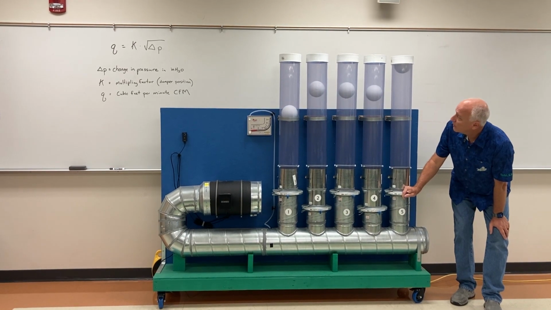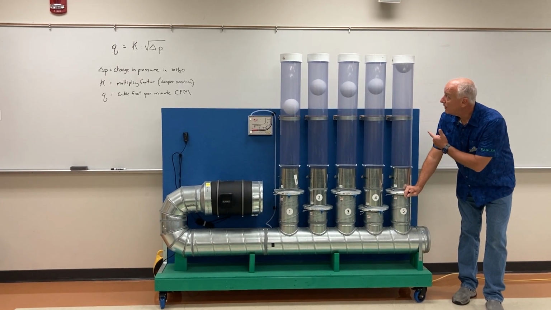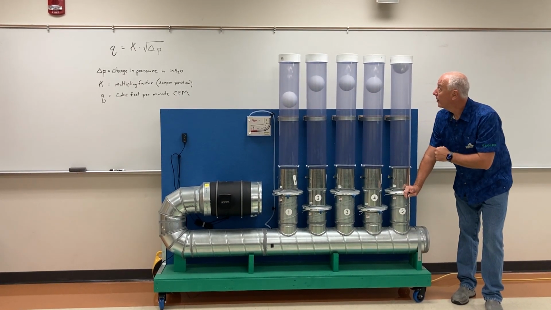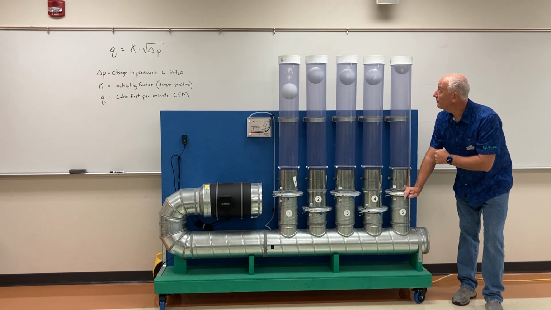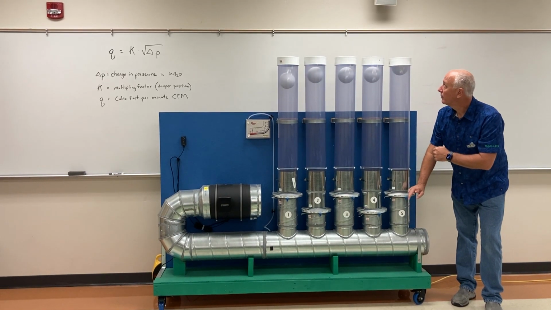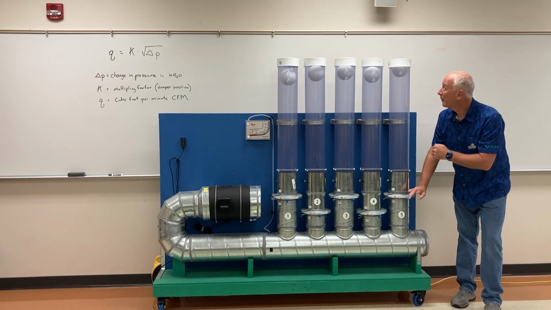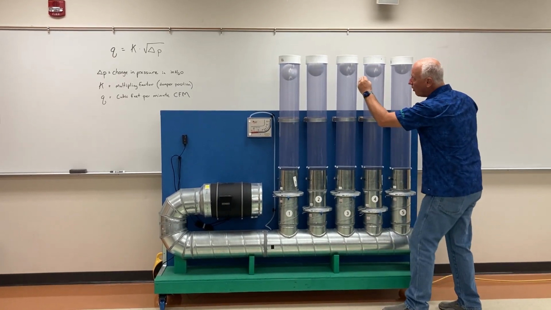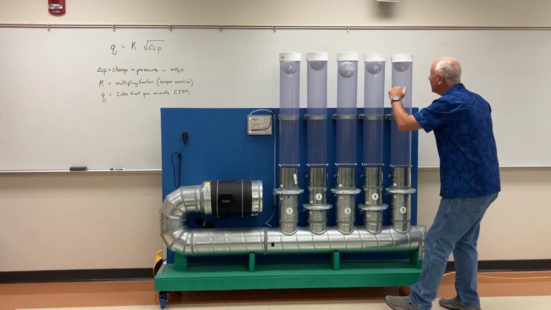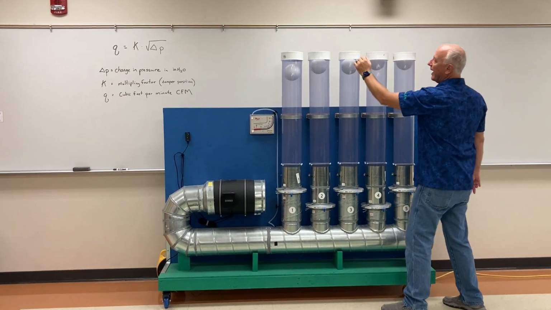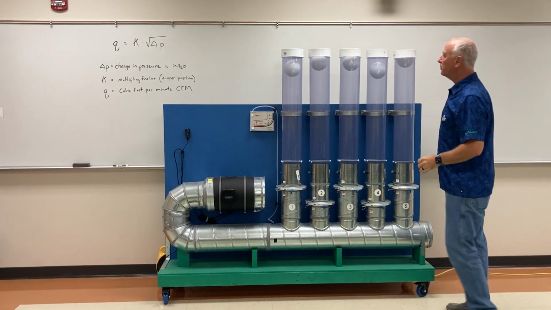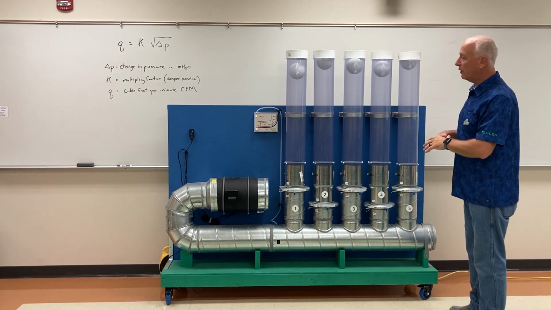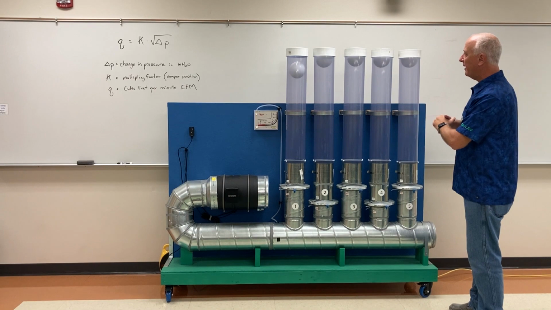Notice that the first one's going up as I'm closing this damper, and it's not going down just yet. But at some point in time, alright, so now they're all hovering right there. They're not touching the top of the caps, they're just hovering fairly close together. And I let it run for a little bit just to make sure everything's going to be fine.